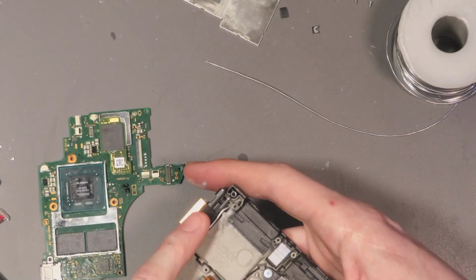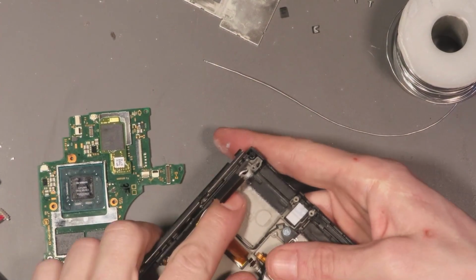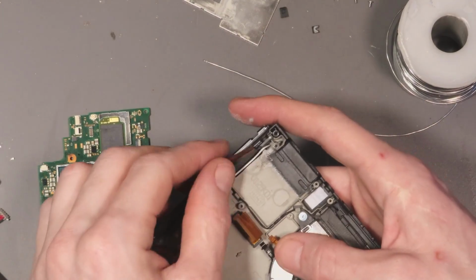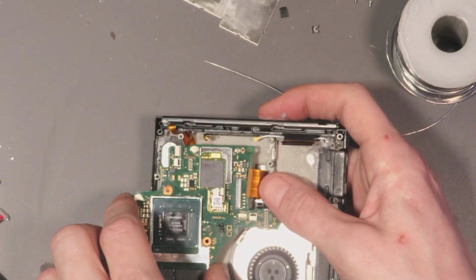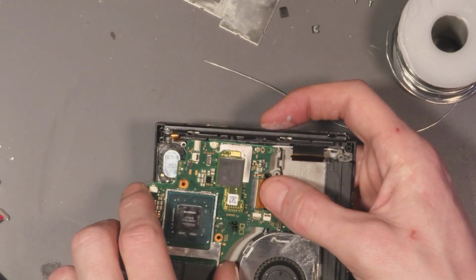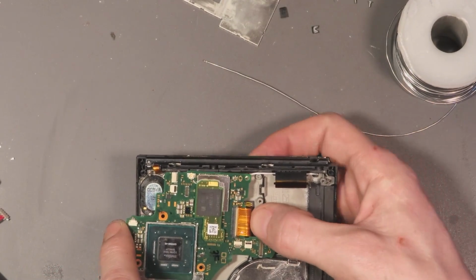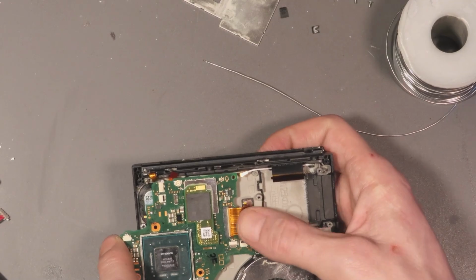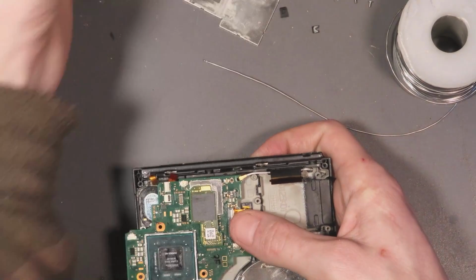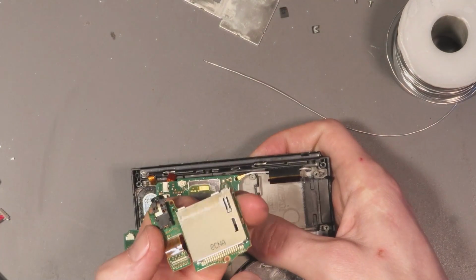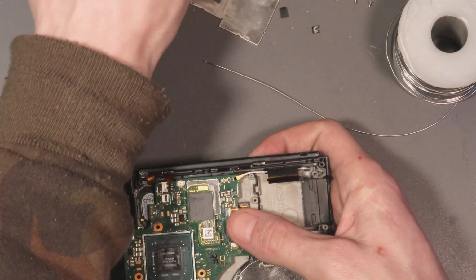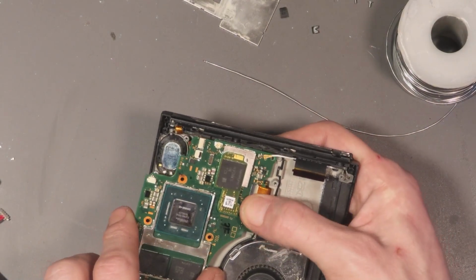One thing I did notice earlier was this does have some indication of a previous spill. So it definitely had some liquid damage in the past, but I didn't notice any corrosion on the board itself, so I don't think it got to the board. But on the game card reader itself, you can see that it has had some sort of liquid damage.